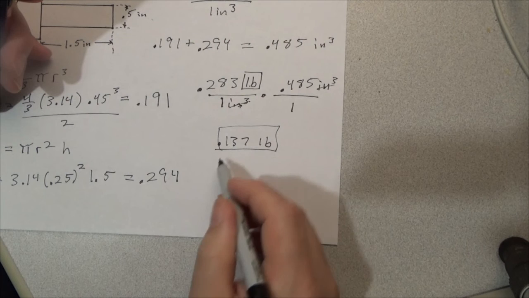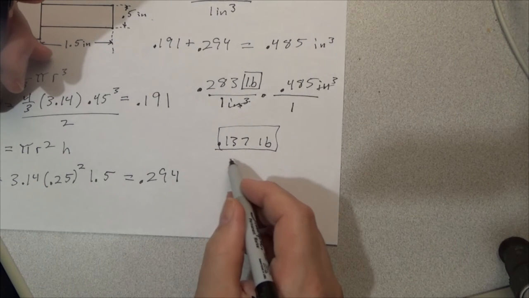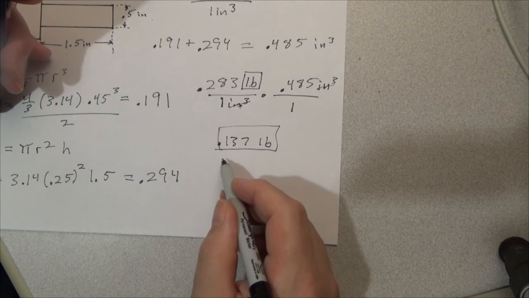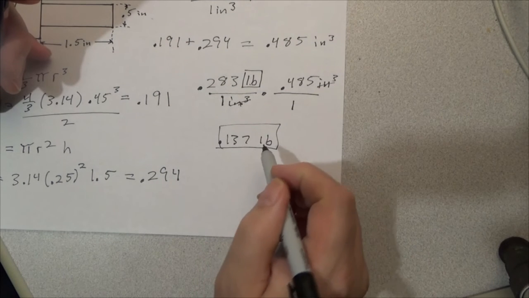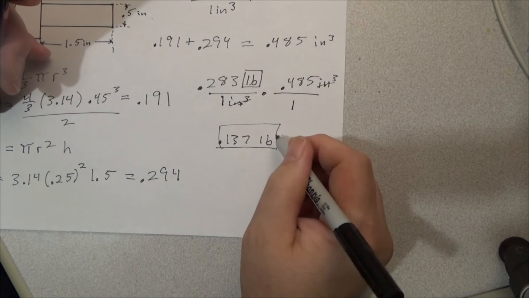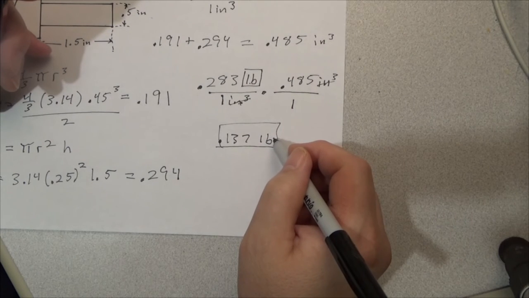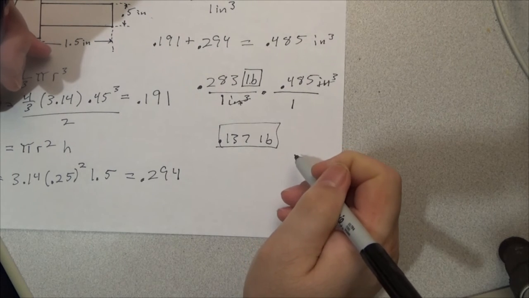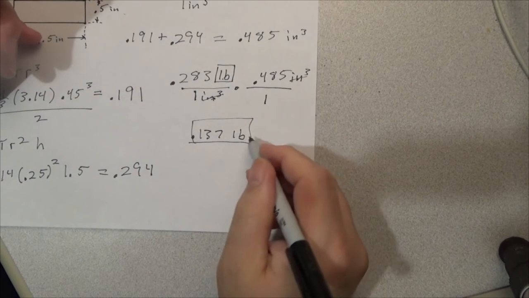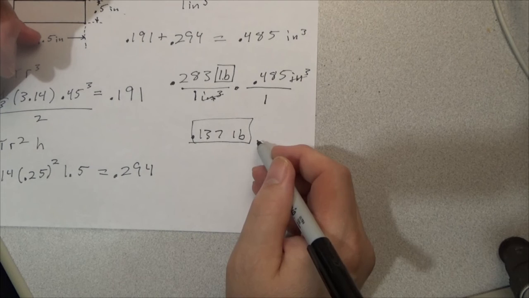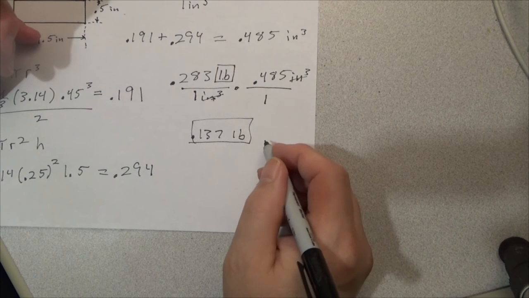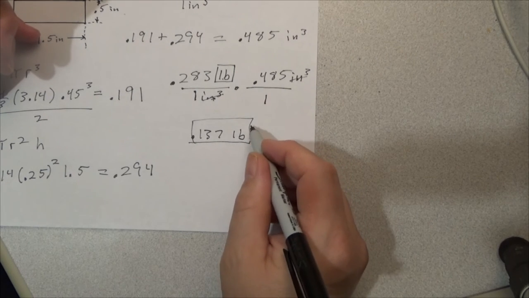Now that's a very small amount of pounds, so that's kind of hard to gather. If we converted this, more than likely a more appropriate weight to convert this to would be maybe grains or something like that. Grains is a unit that's used in ammunition a lot because the bullet is usually weighed in grains and the powder charge is weighed in grains.